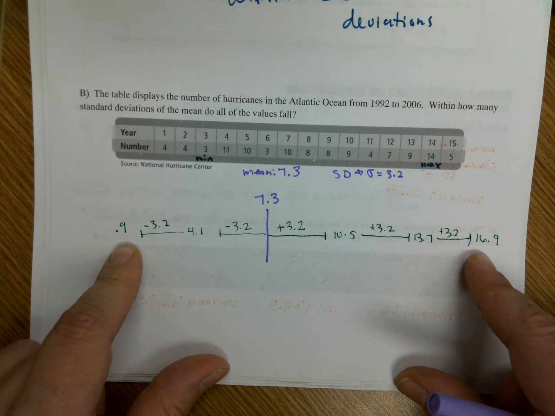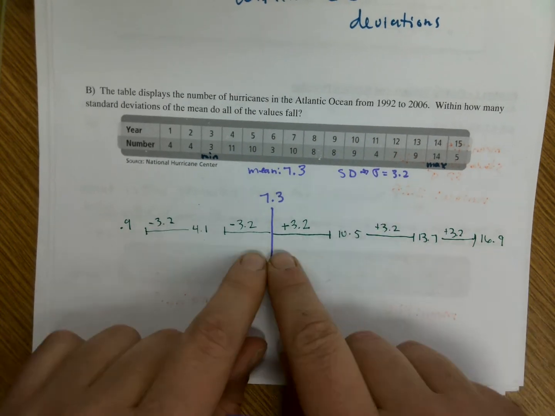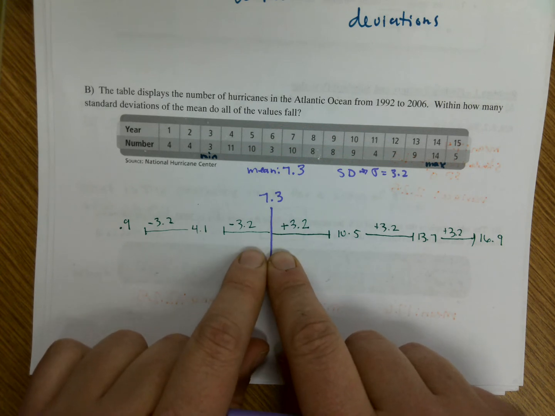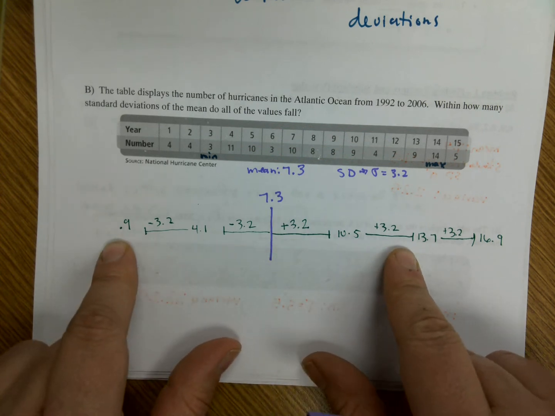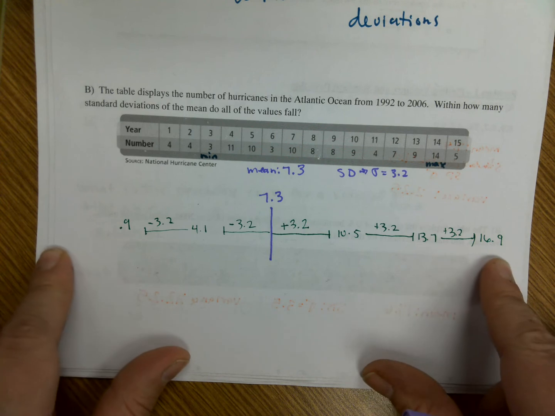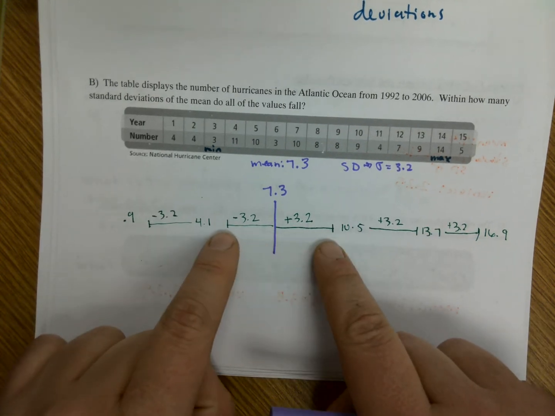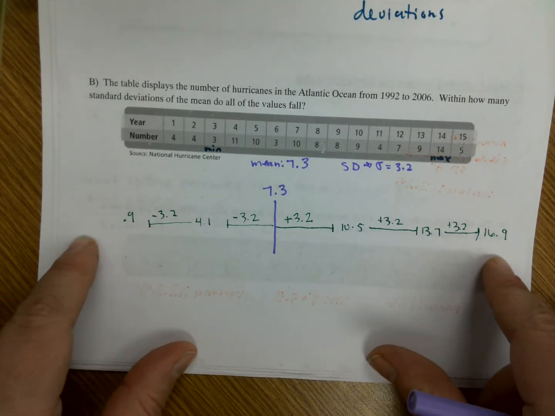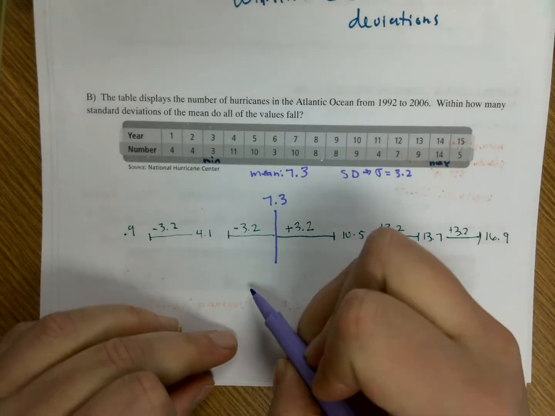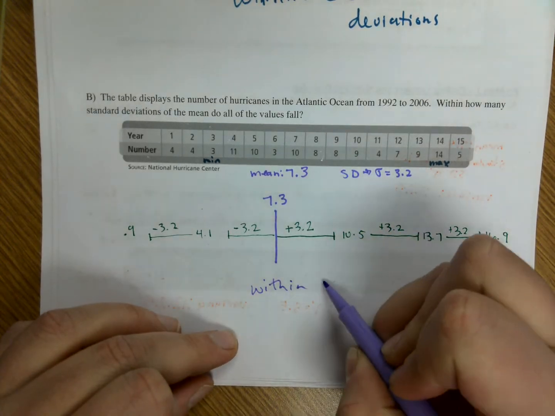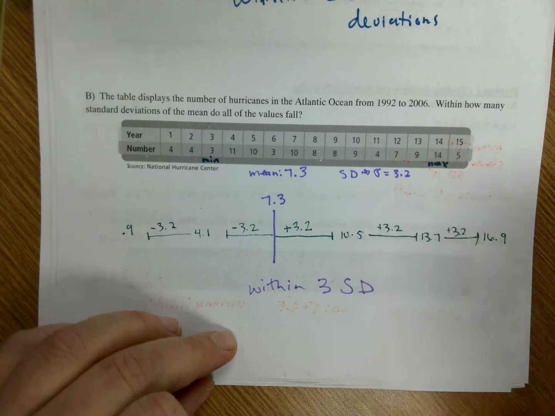Your largest movement is how many standard deviations you have. So on the left hand, I only had to move 1, 2. But because I had to move 3 on the right, I am within 1, 2, 3 standard deviations. So my answer is within 3 standard deviations.